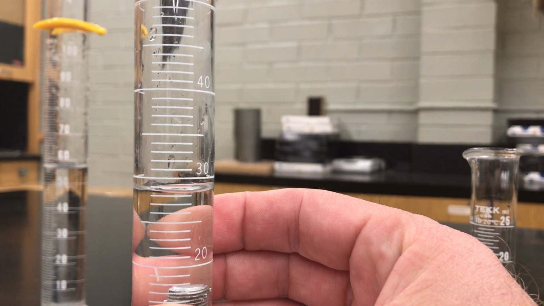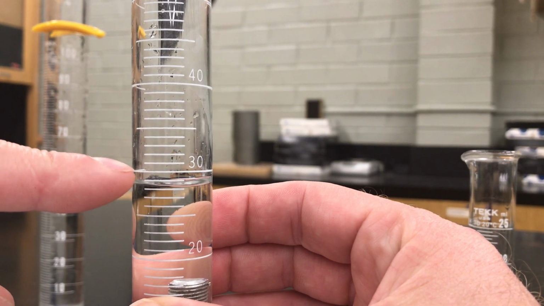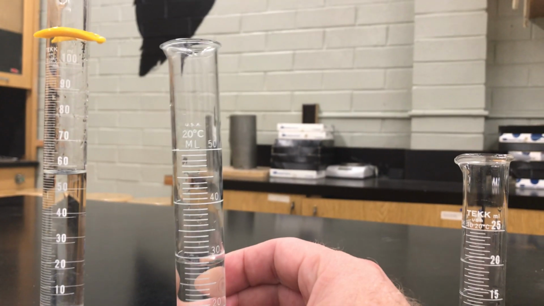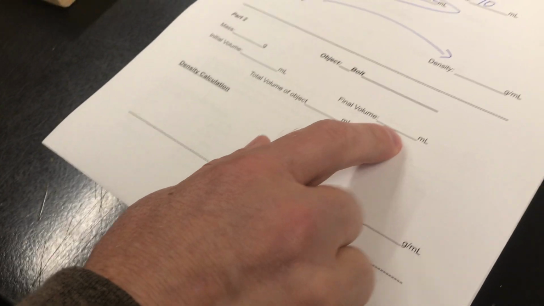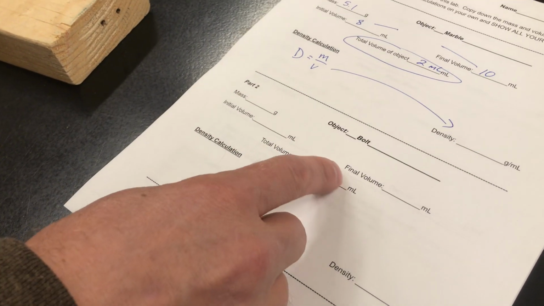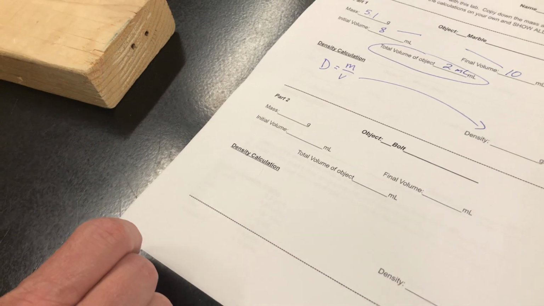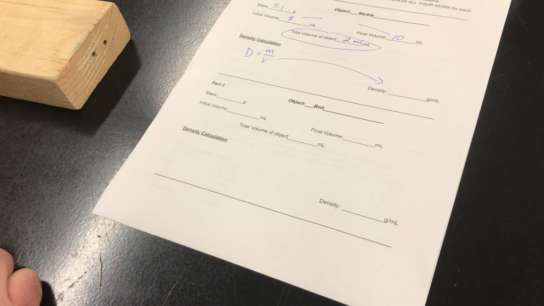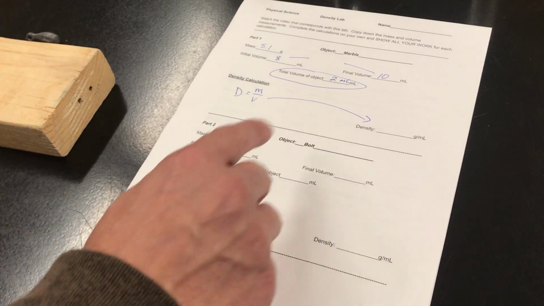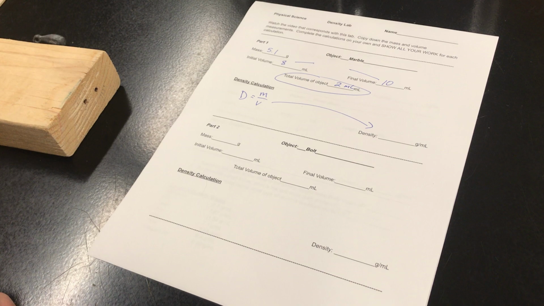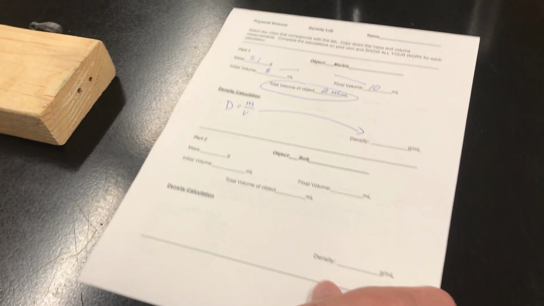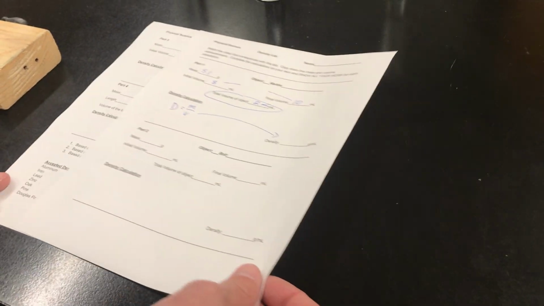Now I'm going to put this in and get the final volume. And this should tell me how much that water level went up. 20, here's 30. It looks like I'm 2 lines below 30 at the bottom of that meniscus, so that's going to be 28 milliliters. So your final volume is 28 milliliters. Your job is to find the total volume, the change in volume of that object, just like we did up here. And then your job is to calculate the density. So make sure you have written down the mass, the initial volume, and the final volume. If you didn't catch one of those amounts, rewind this video, go back to that spot, and see if you can get it.